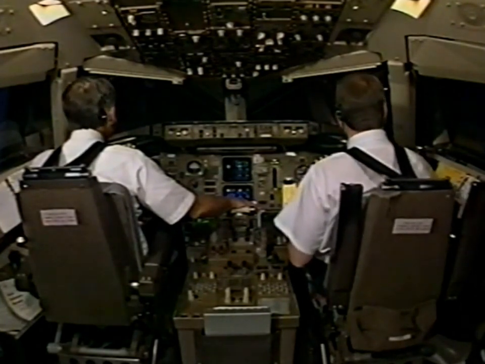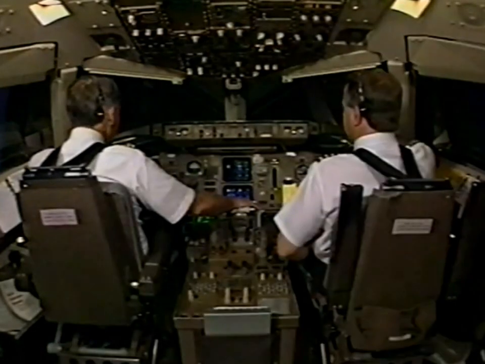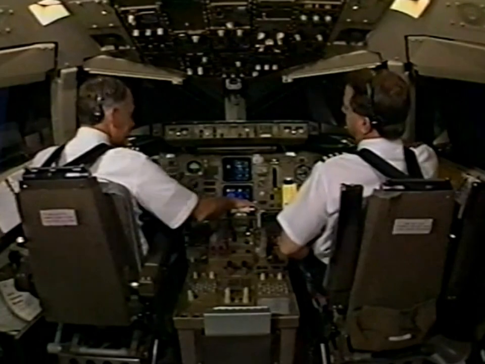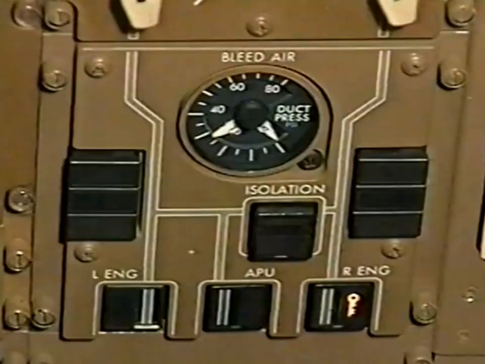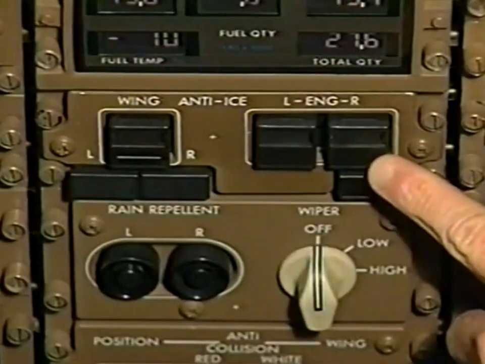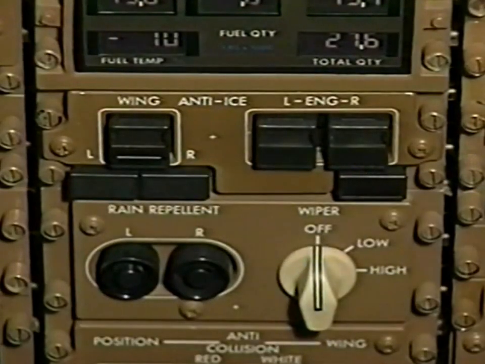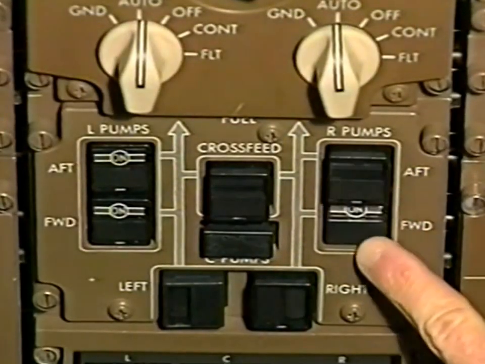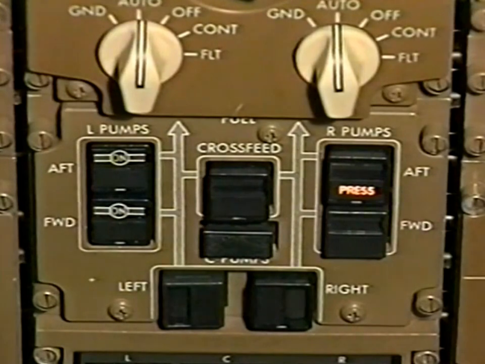At the captain's discretion, unless specified otherwise on the JEP page, the right engine may be shut down for taxi-in. After shutdown, the first officer places the isolation valve to open, the associated anti-ice switch off if it was on, and places the associated engine fuel pump switches off.